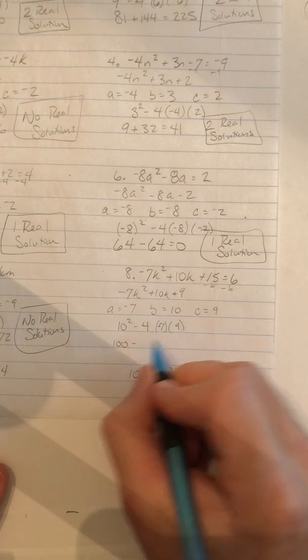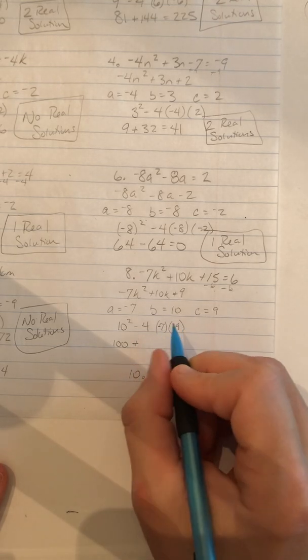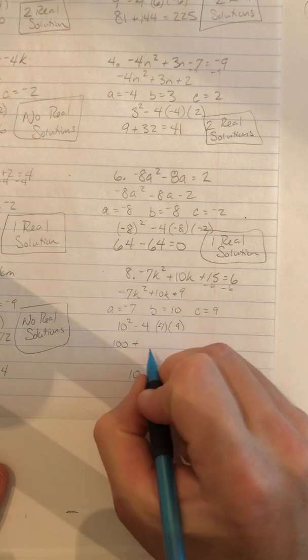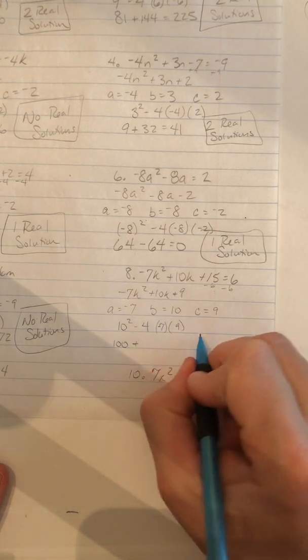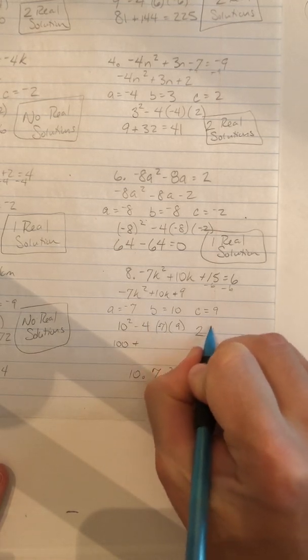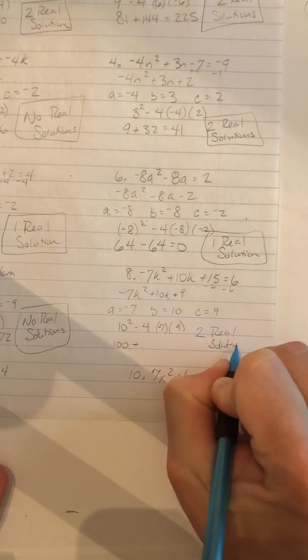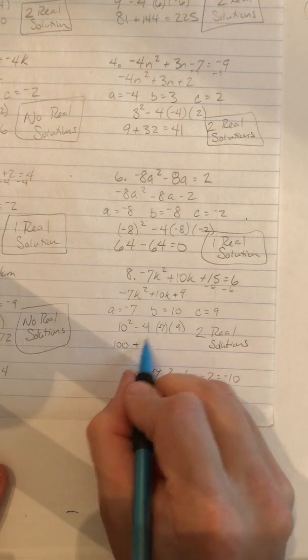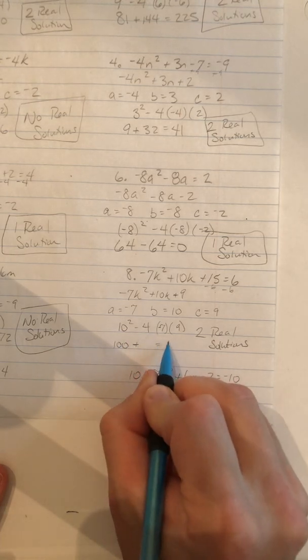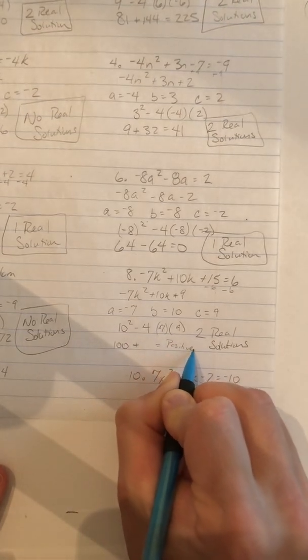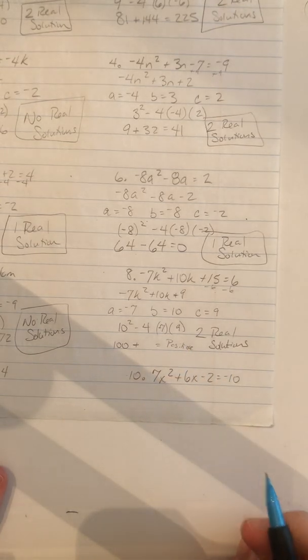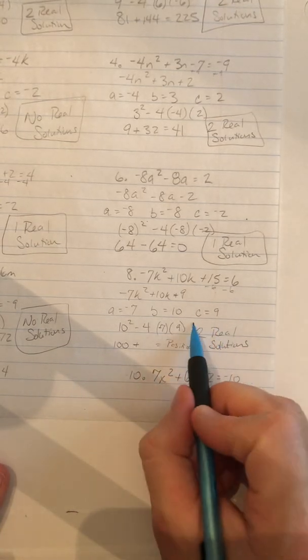All right, so I know right now this is a really big number, okay, so that's going to give me something, and I know that it is 2 real solutions. Now, how do I know that? Because this is 100 plus another big number, so I'm going to get a positive answer. And I don't have a calculator in front of me, and Coach Sapp's not going to do that math. So I know I have 2 real solutions.